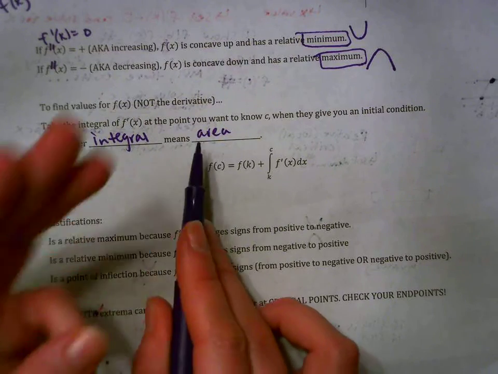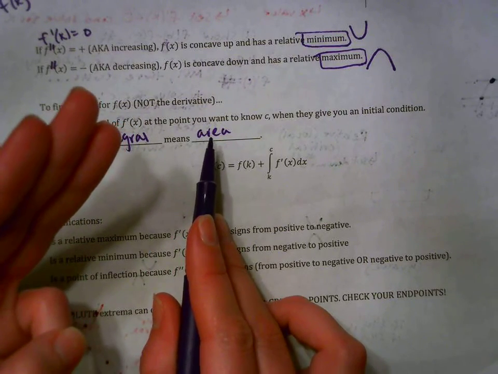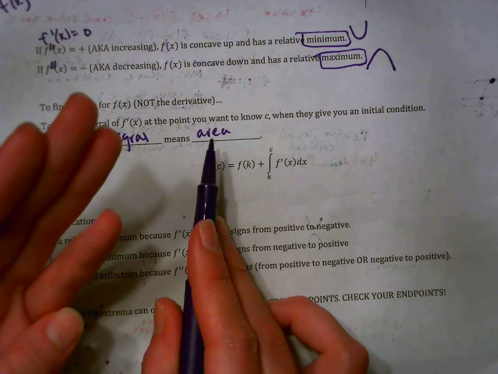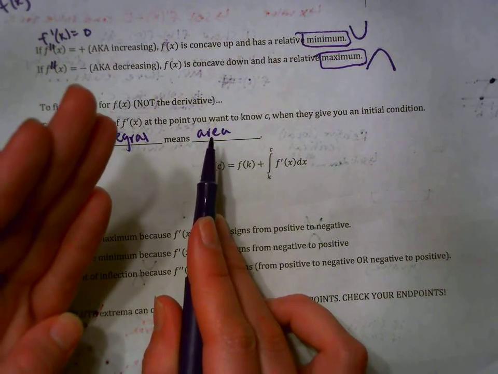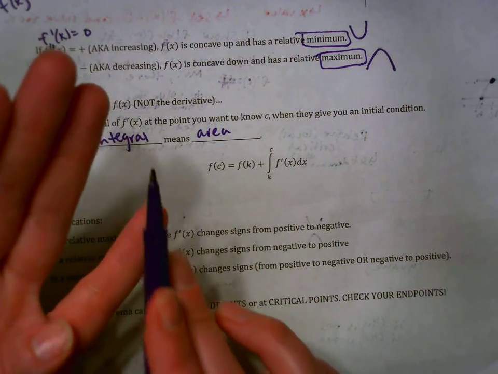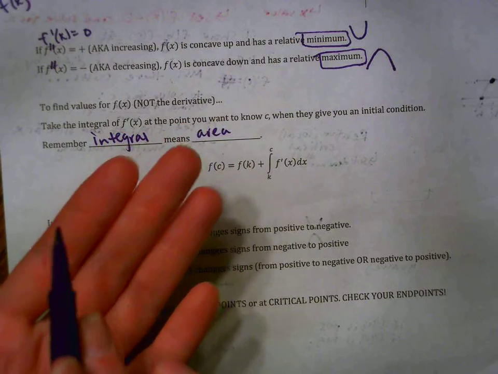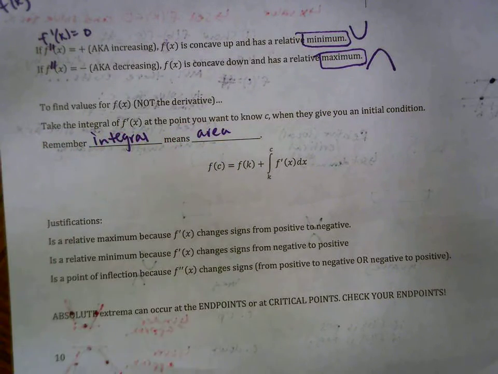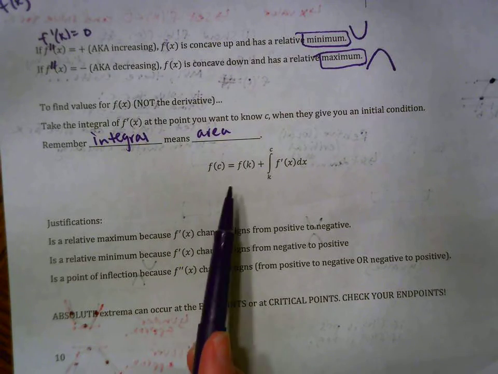You could use area using geometry underneath your graph if they give you a graph, or you could use properties of integrals if they give you certain values and you can piece it together. That fourth one's probably not going to be that one. It's probably going to be calculator, FTC, or area under the graph. So this is the format.